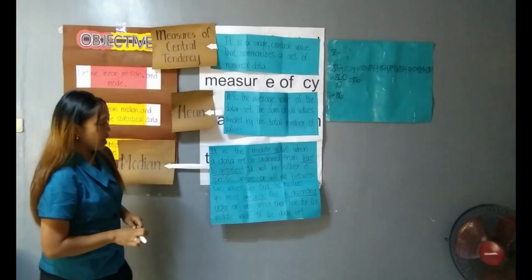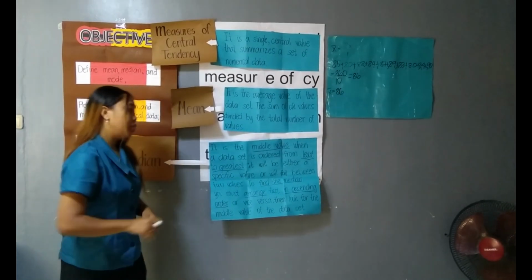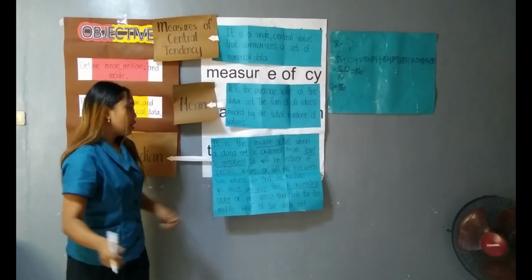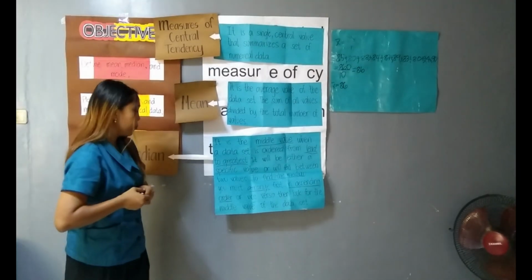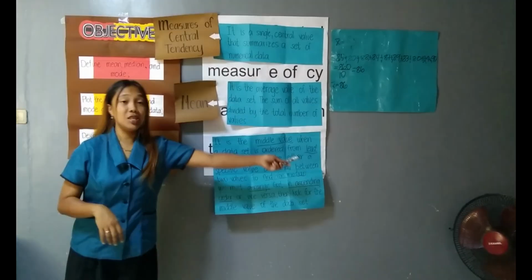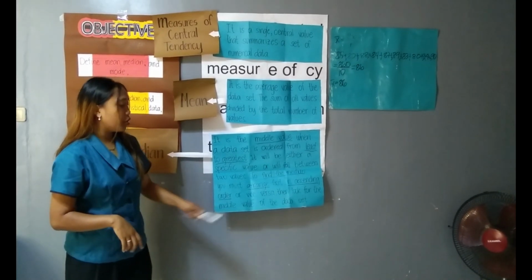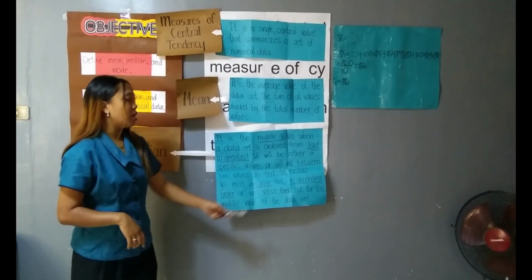It will be either a specific value or will fall between two values. To find the median, you must first arrange in ascending order, or from least to greatest, then look for the middle value of the data set.